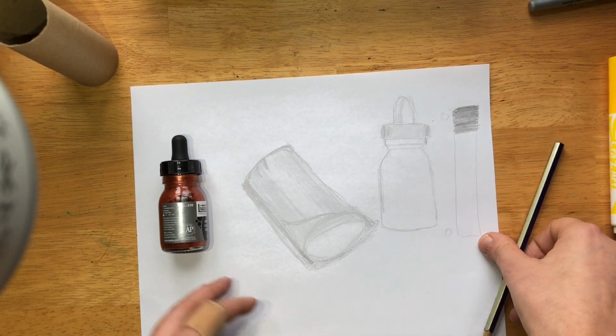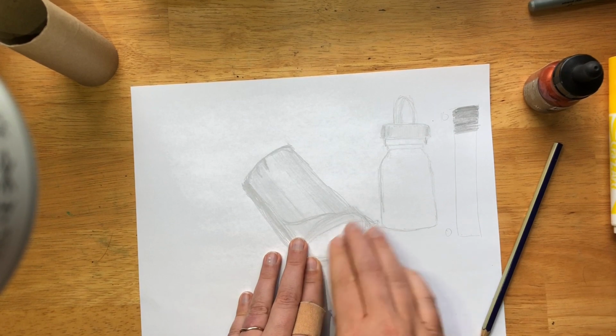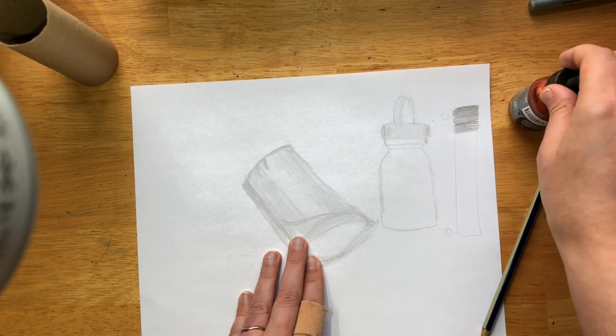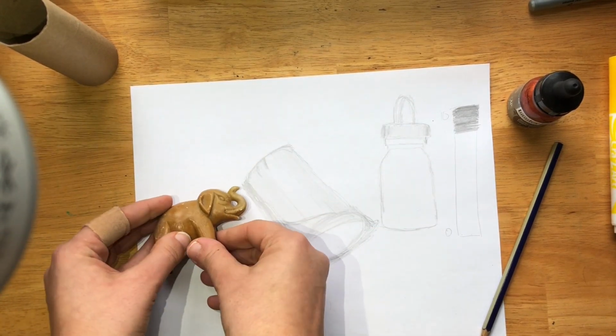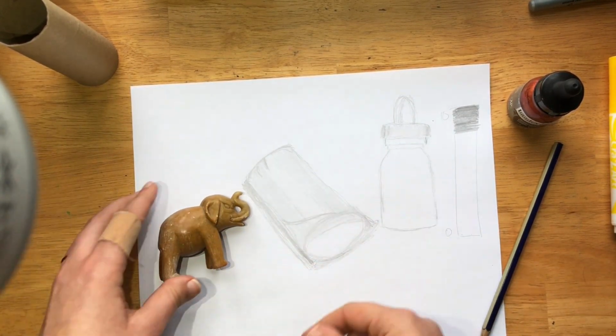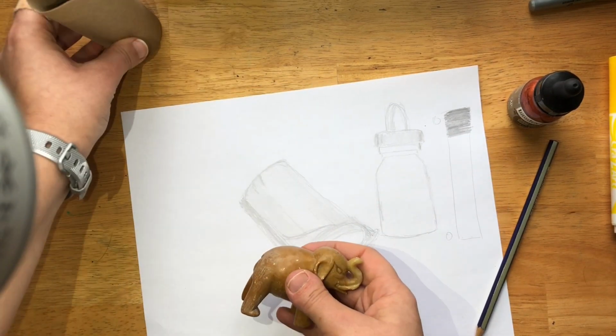And you can keep going. Now, if you want something a little bit more challenging than a toilet paper tube or an ink bottle, you can also pick a figurine and draw that. So it's up to you, but remember, light to dark, break it down into simple shapes.